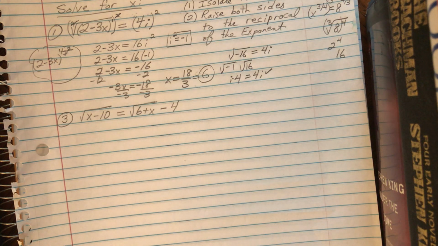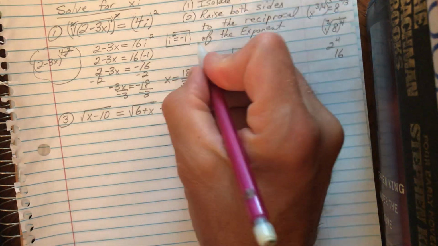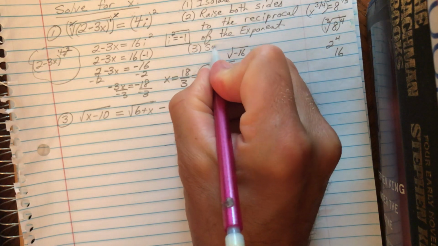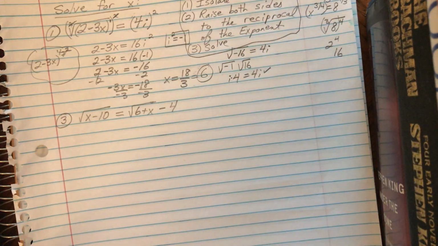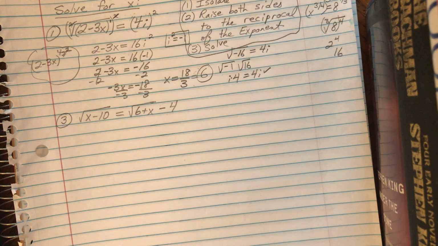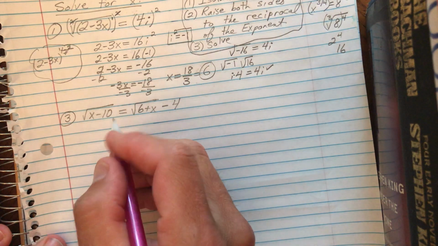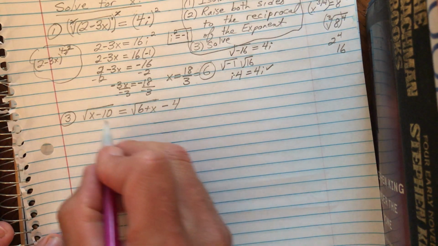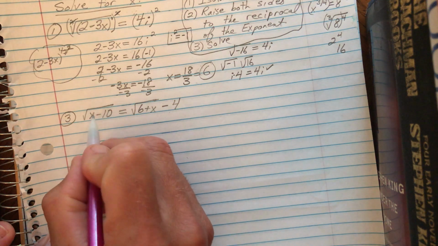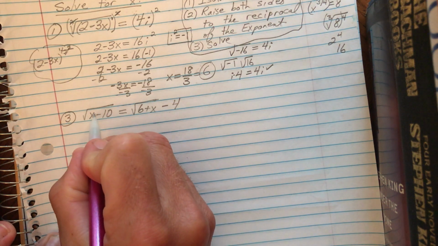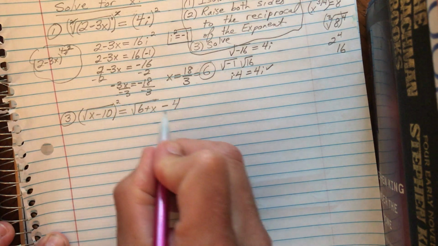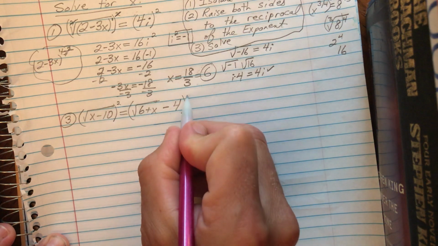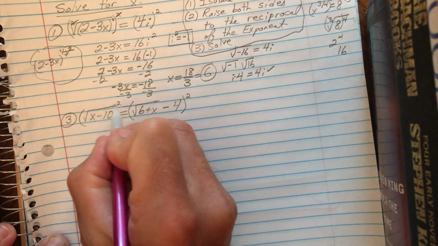Let's try number 3. It's a little bit more challenging. By the way, the last step in our notes was solve. It's a little bit more challenging when you have more than one radical. So you want to isolate each radical one at a time. Now, the radical x minus 10 is already isolated. And again, a regular old radical has an exponent of 1/2, so I'm going to raise both sides to the 2. Now make sure that you wrap the whole entire right side in parentheses and square it.